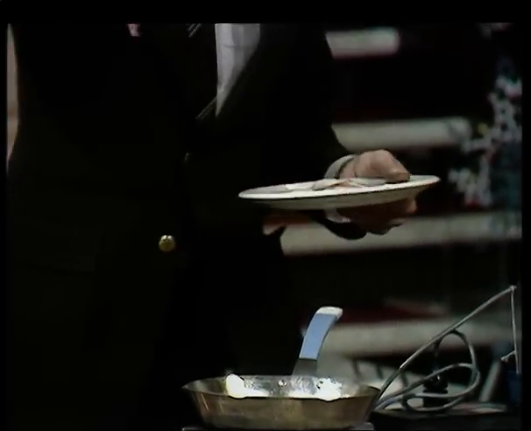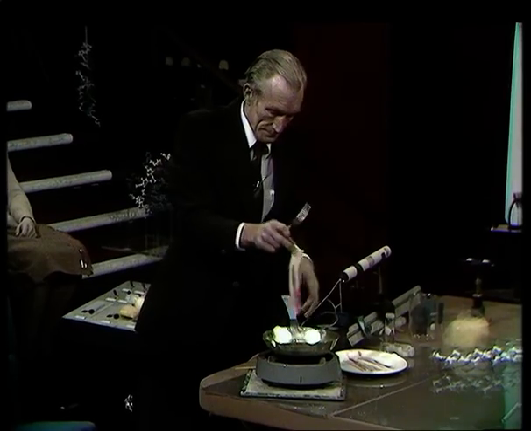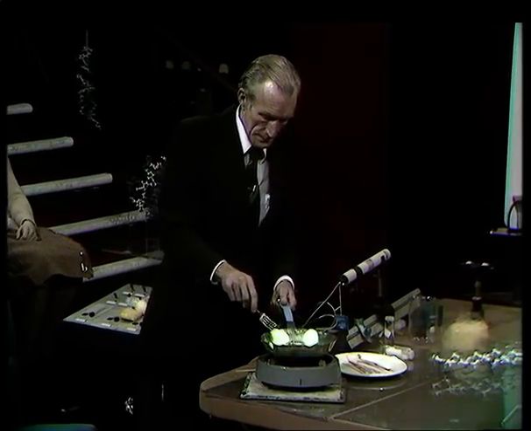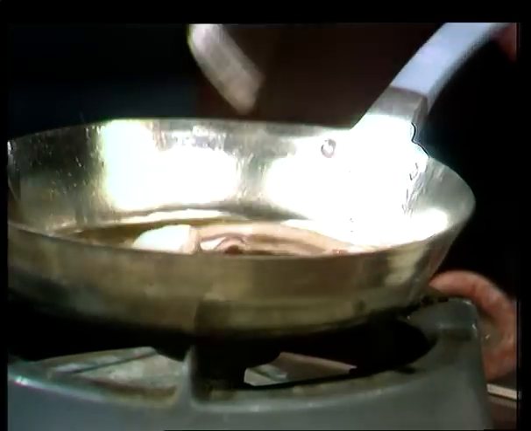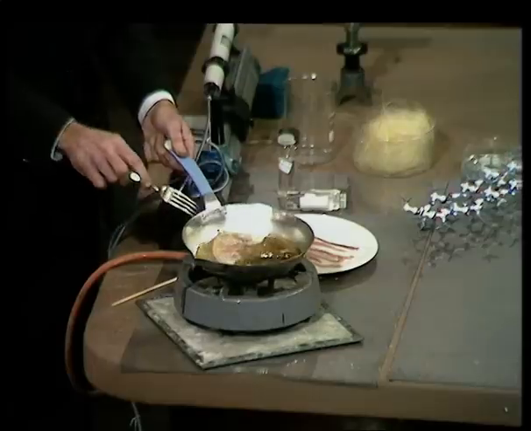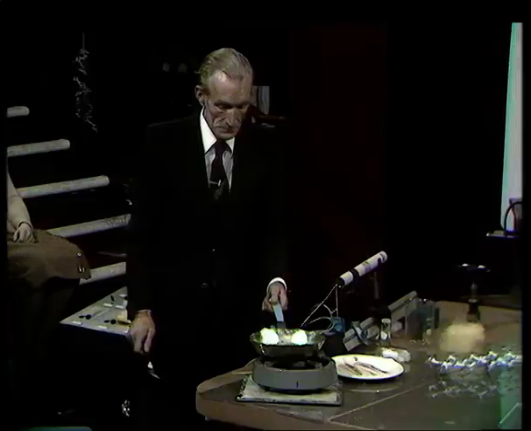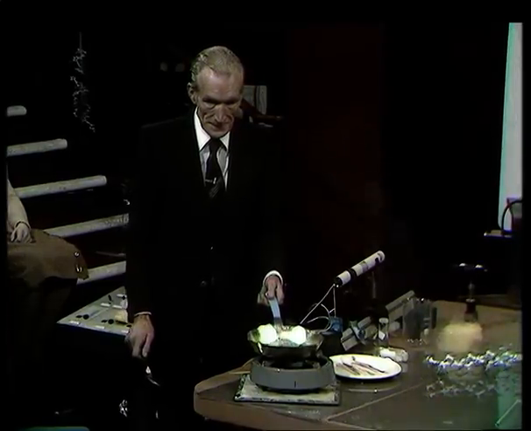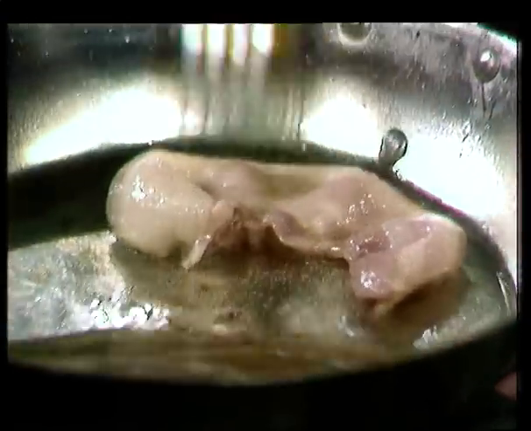Here we have a straightforward rasher of bacon. If we put that into the hot pan and start to cook it, then you'll see immediately that it begins to shrink. You need to tip it up a bit, I think. There we are. That's become all curly and shrunken. That's the collagen, as it gets hot, getting shorter and pulling the meat into a funny shape.